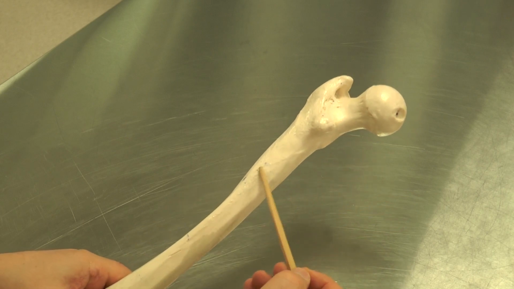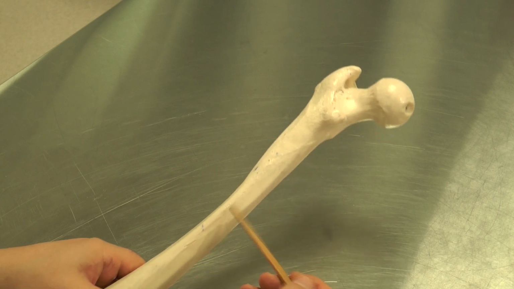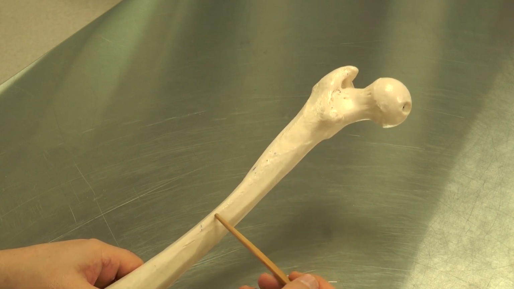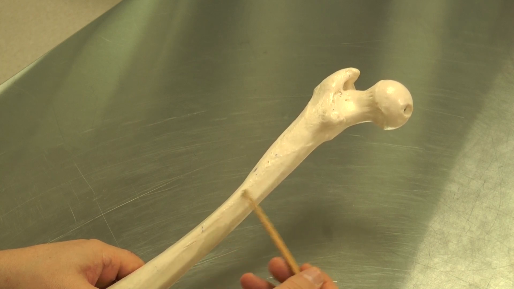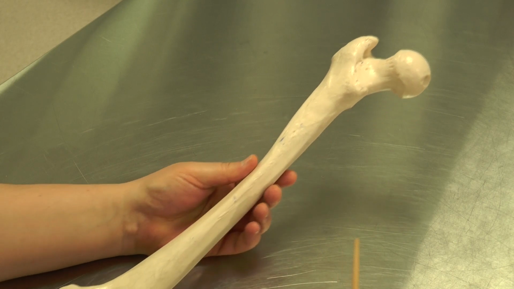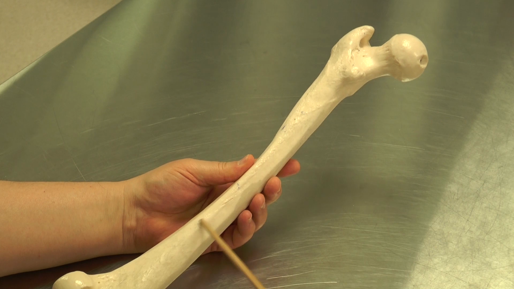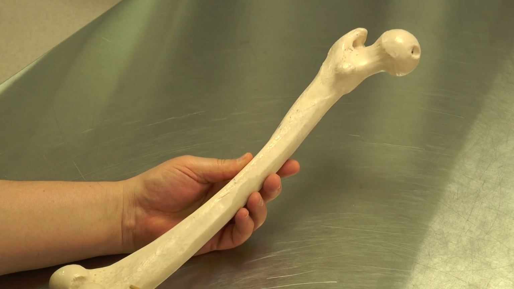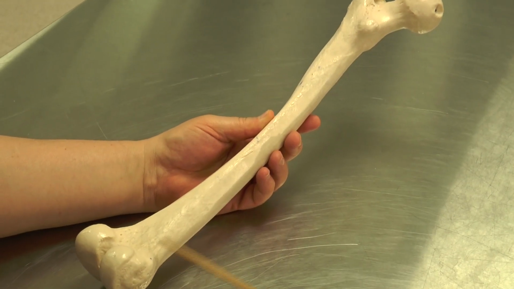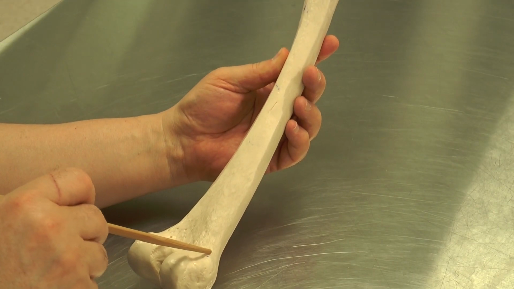So we have the pectineal line, and we have the gluteal tuberosity here. This continues down along with the medial lip, and then we have the lateral lip, and the area between the medial and lateral lip of the linea aspera. As the linea aspera goes down, the medial lip forms the medial supracondylar line.